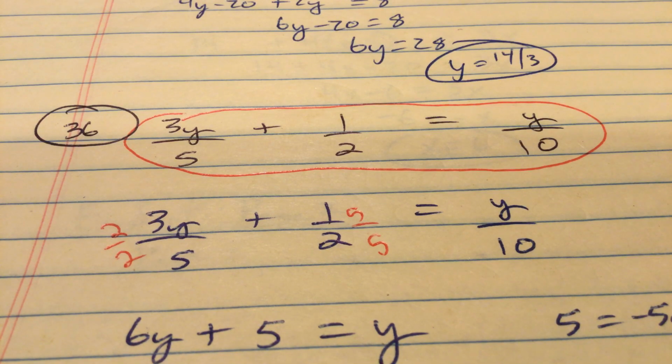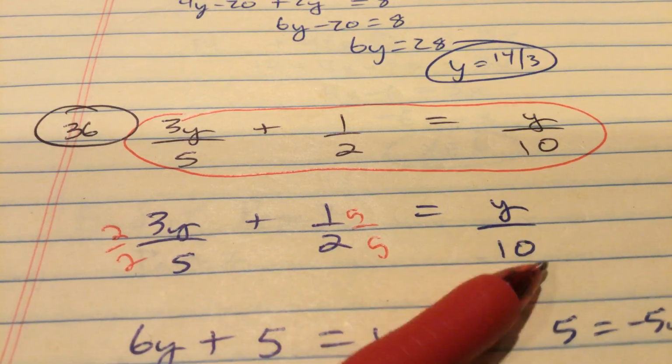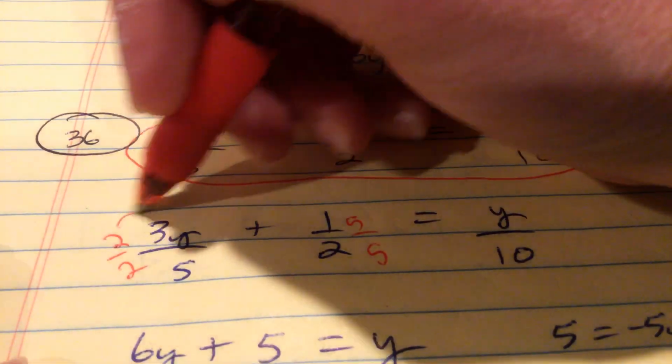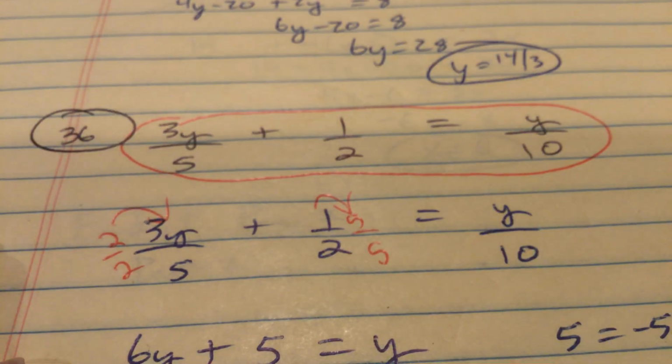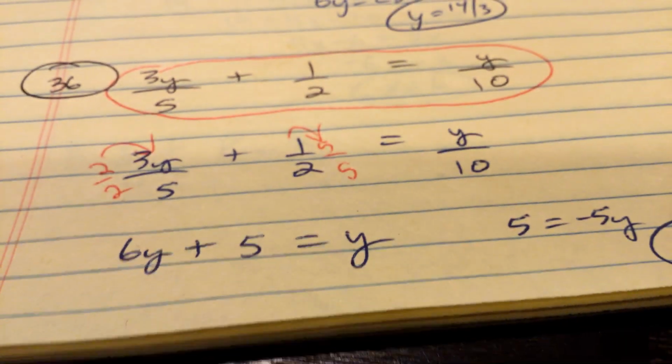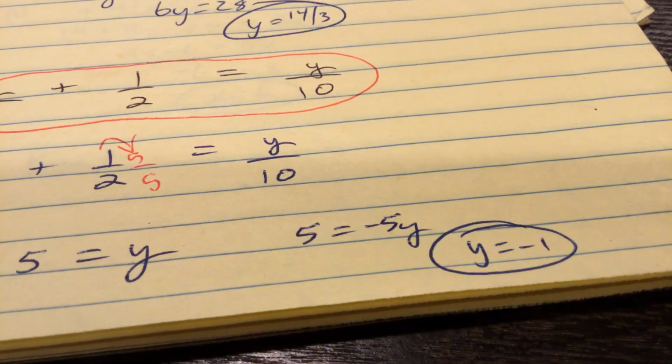Now all the denominators are 10. That is a 10. That is a 10. That is a 10. So 6y plus 5 is equal to y. Subtract 6y from both sides. Y is negative 1 when you divide.